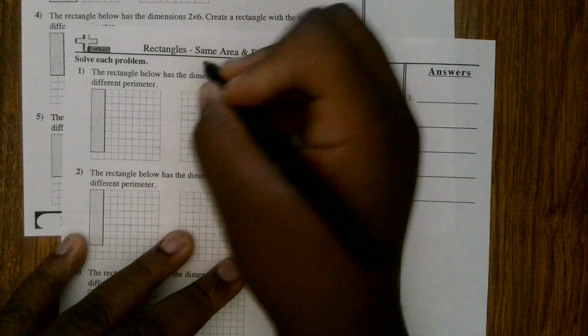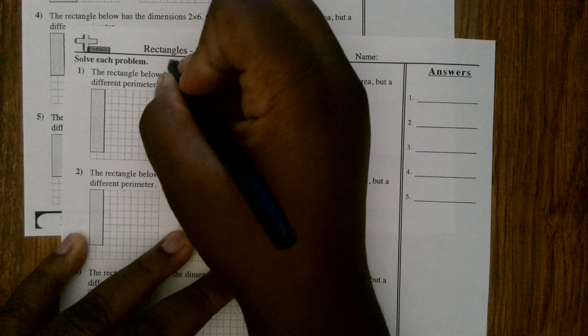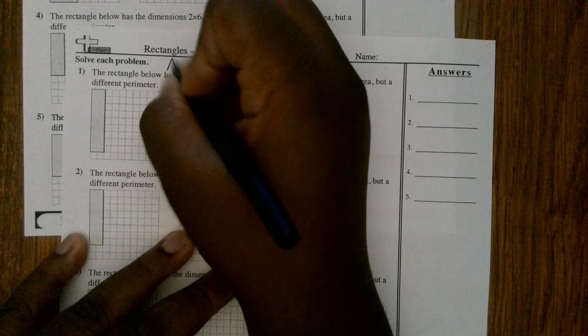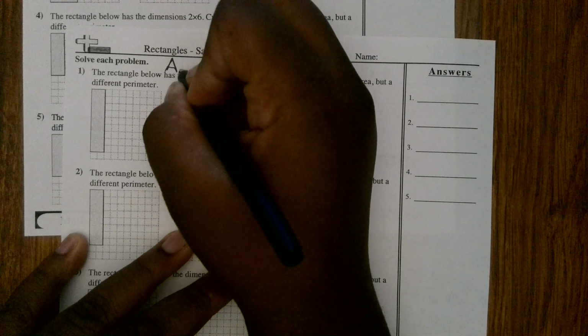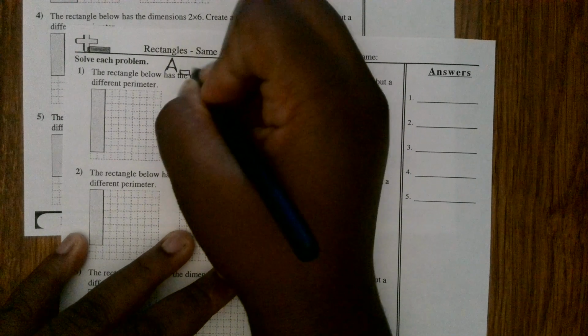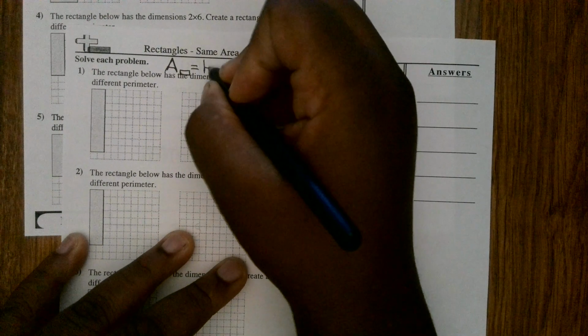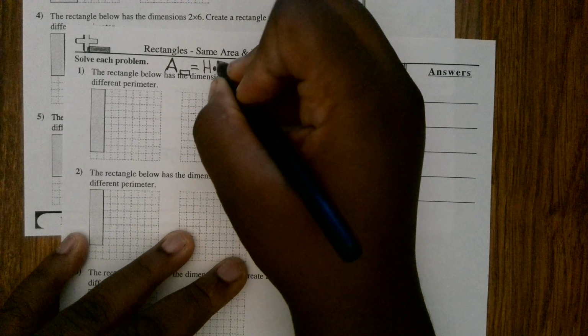Because I'm dealing with area, I'm going to talk about rectangles. I'm going to go ahead and write that formula. Area of a rectangle is calculated by the height of the rectangle multiplied by the width of the rectangle.